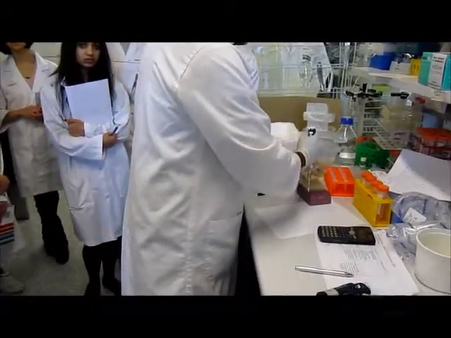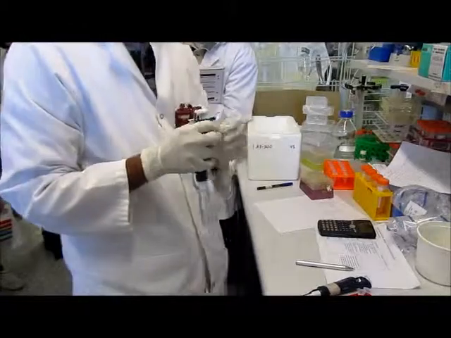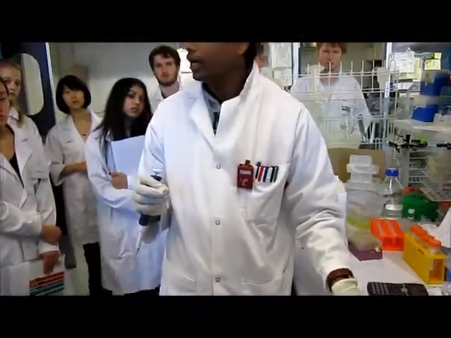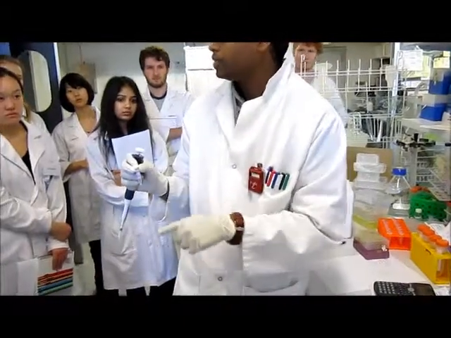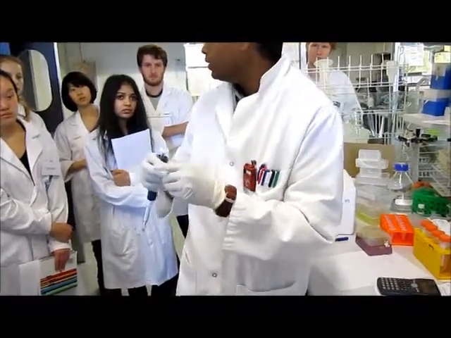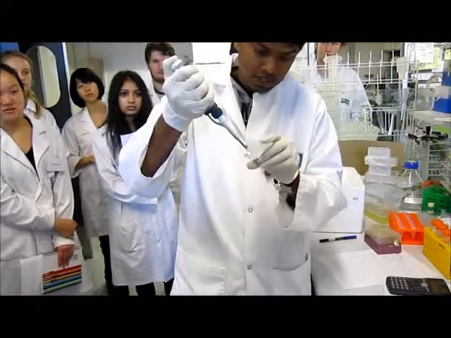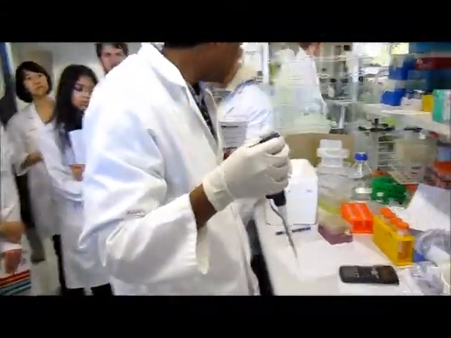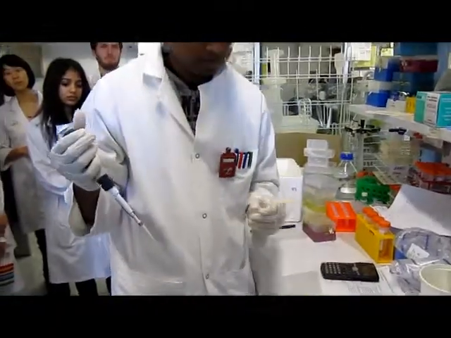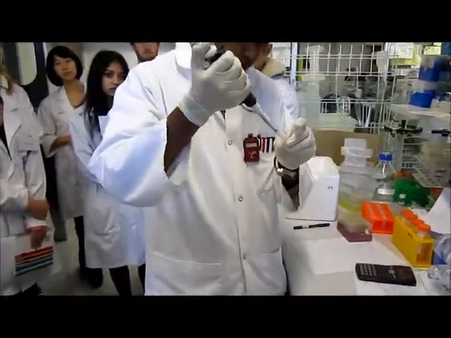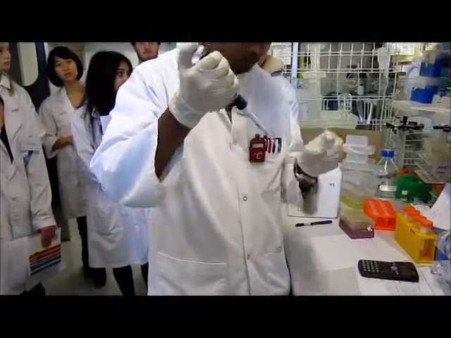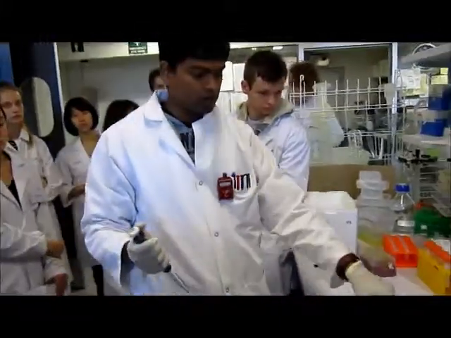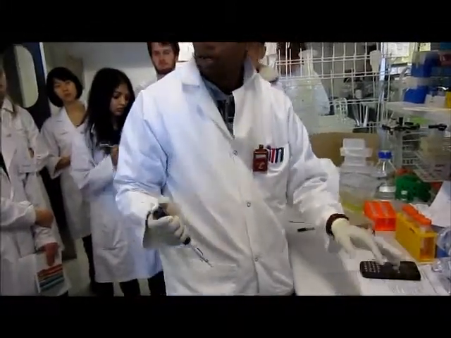Now, do you need to use a new pipette tip for every one? Yeah, because now I have to use fresh pipette tips, right? Any idea why? Yes, otherwise they will all be mixed up, right? So at this point I have to use fresh pipette tips each and every time. Otherwise I will contaminate my enzyme as well as cross-contaminate all my stuff.